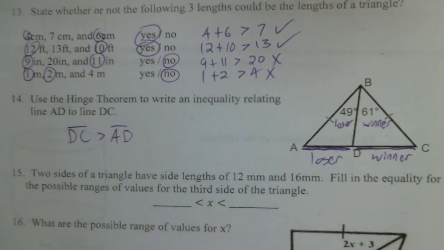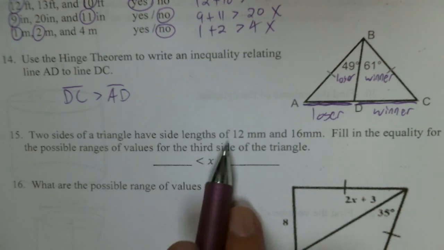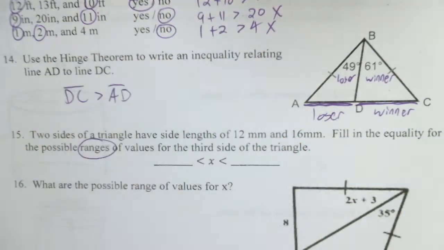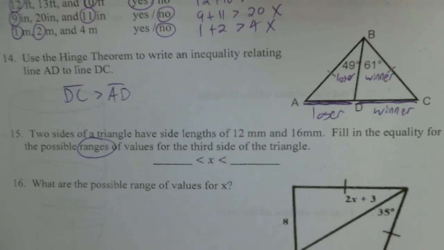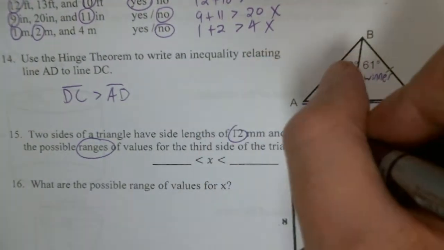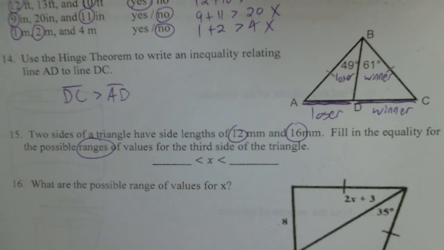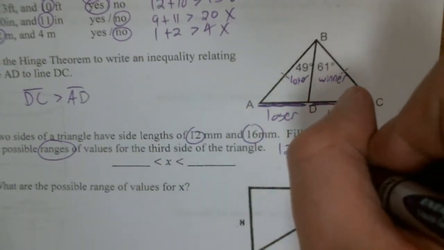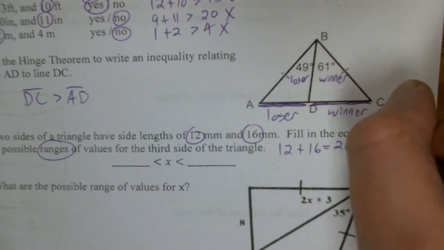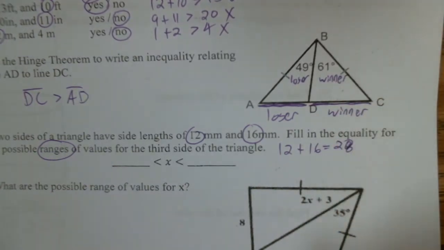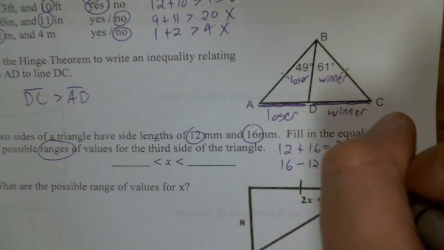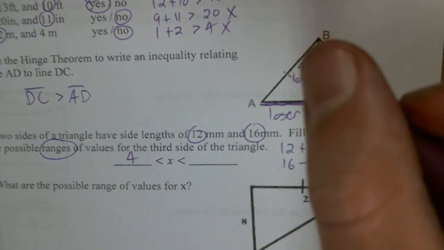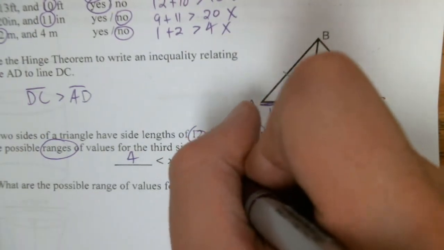All right, 15. Two sides of a triangle have lengths of 12 and 16. Fill in the inequality for the possible range of values. If you remember the little trick that I taught you, all you have to do with these two lengths is add them together to get the high end of the range. 12 plus 16 is 28. And then all you do is subtract the two numbers to get the low end of the range. So we have 28 and 4. So that means x has got to be bigger than 4, and x has got to be less than 28.